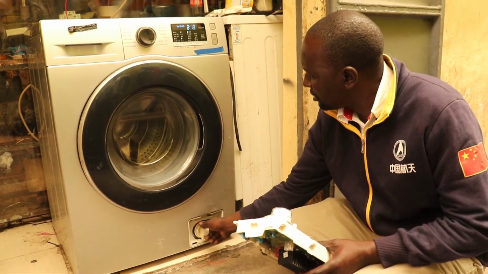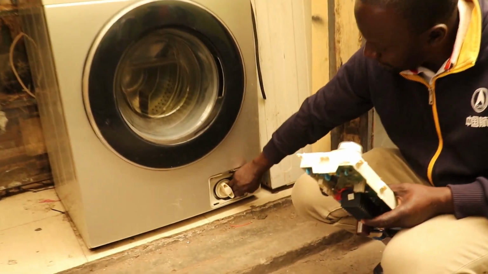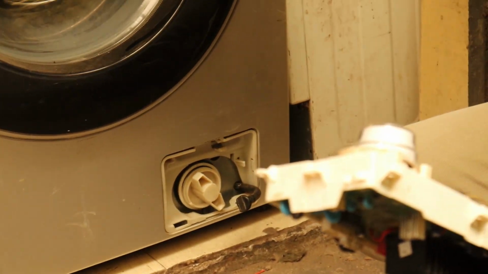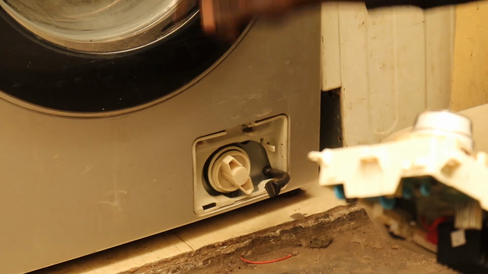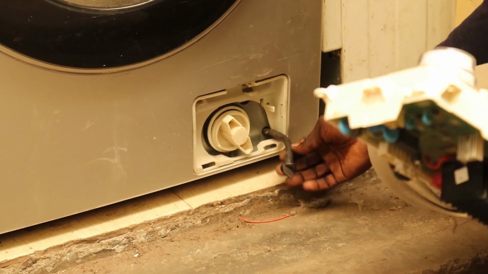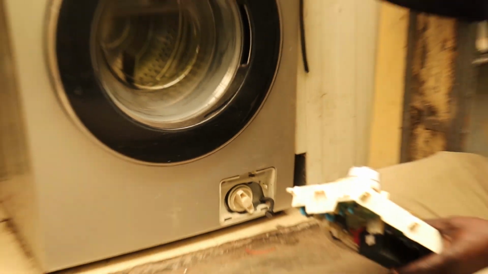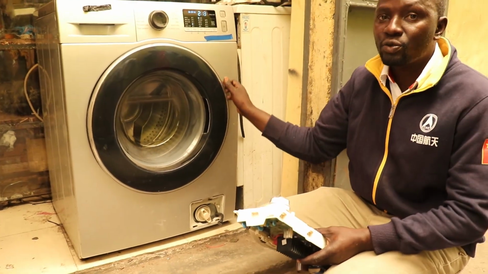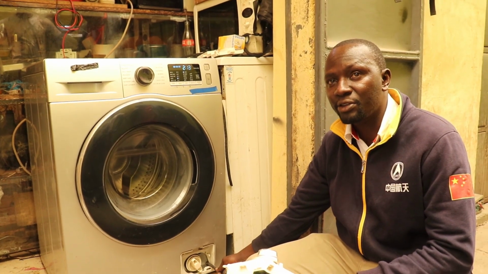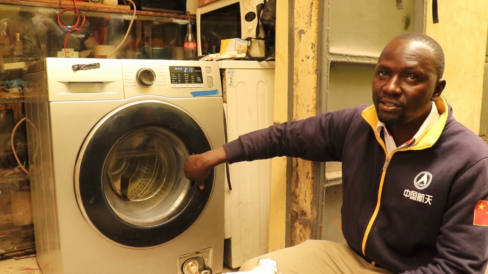Maybe just to mention, we also have here the emergency drainage, whereby if your laundry gets stuck or the door switch is faulty, this is where you can drain manually. Because if the machine detects that there's still water in the drum, it will not be able to unlock the door. So in this case you have to drain manually, then the machine will detect that there's no water, and it can release the door latch.